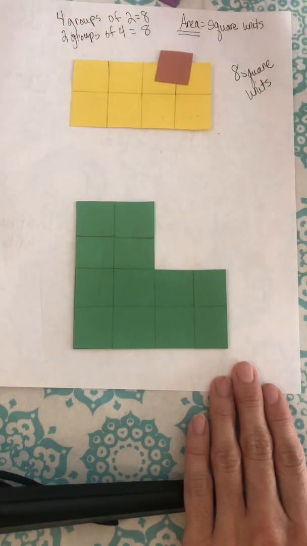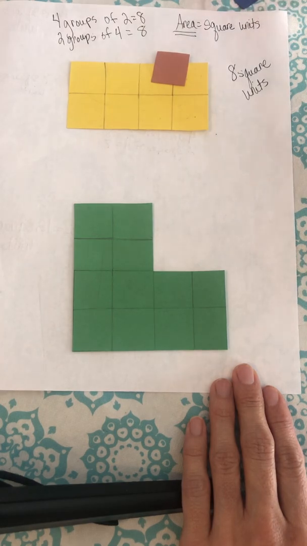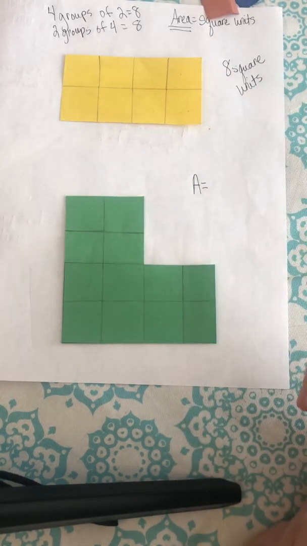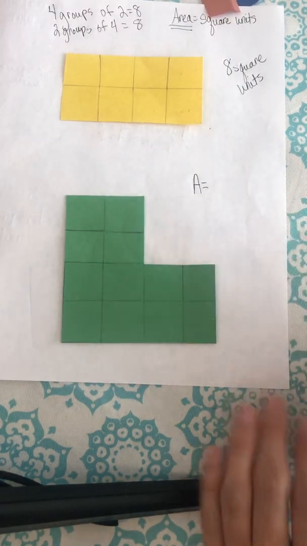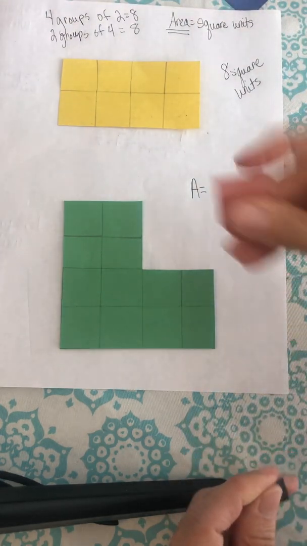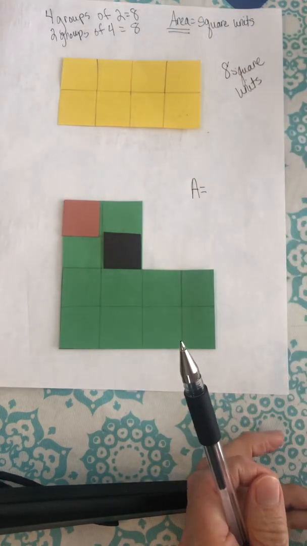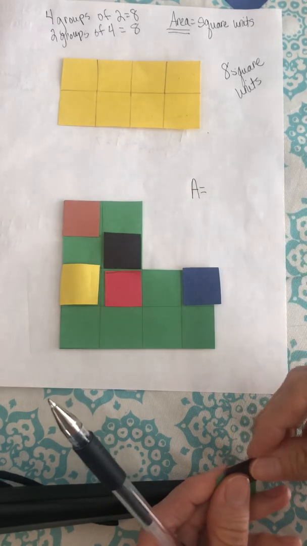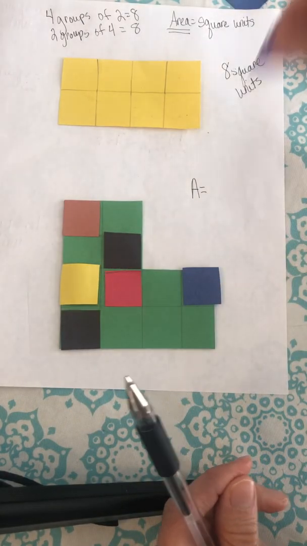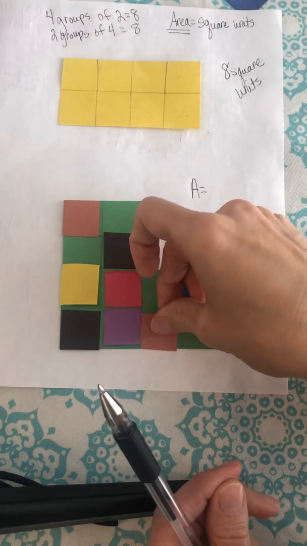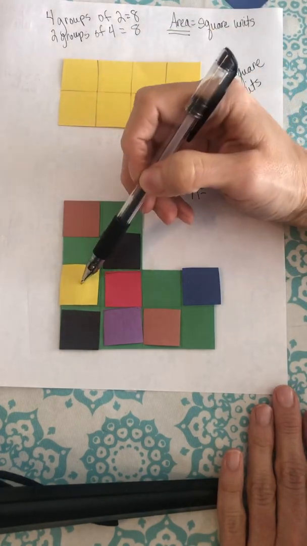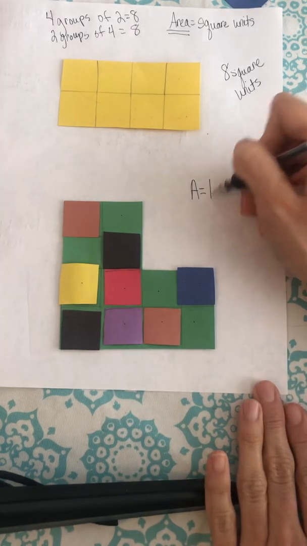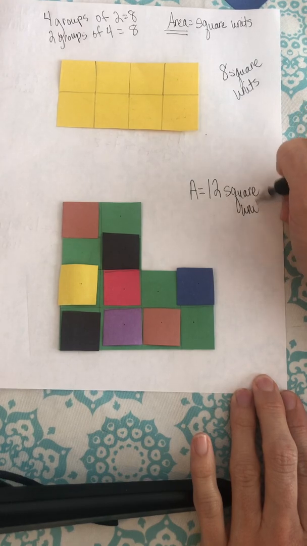Let's look at this object down here. So this is an irregular shape, and we want to find the area. How many square units will it take to fill up this irregular shape? The easiest way to do that would be to take your square units, your square inches, and begin to fill up your space. And then we will count to find out how many it will take to fill this up. There are 1, 2, 3, 4, 5, 6, 7, 8, 9, 10, 11, 12. So we see by just counting the square units that there are 12 square units in this irregular shape.